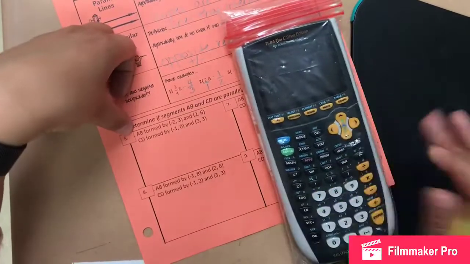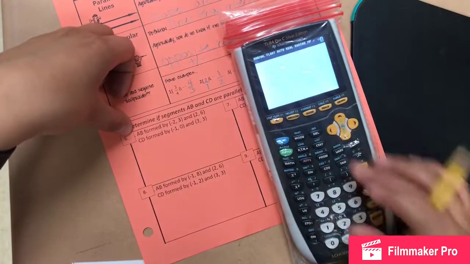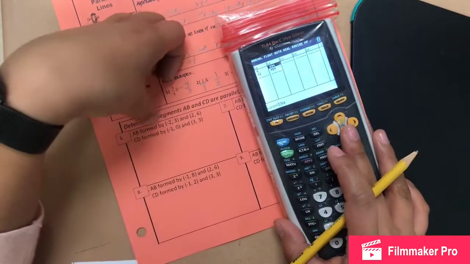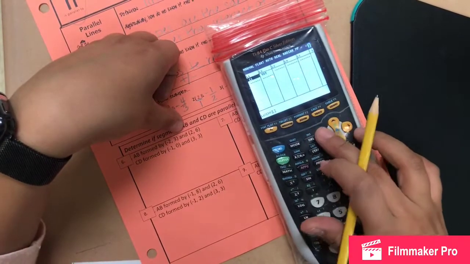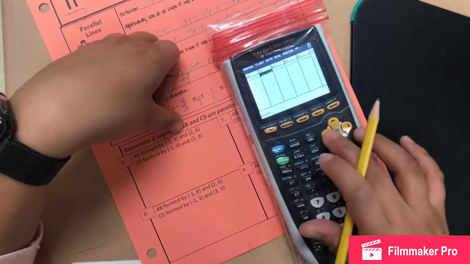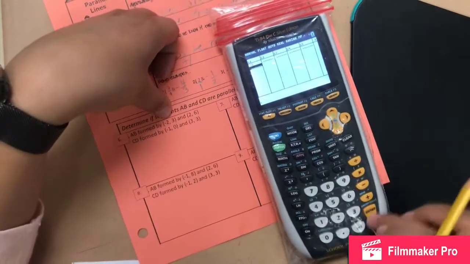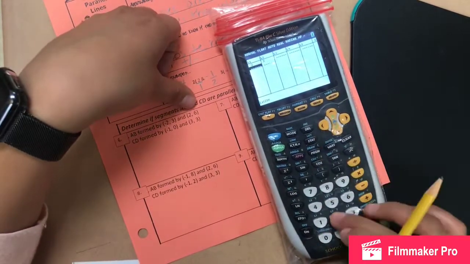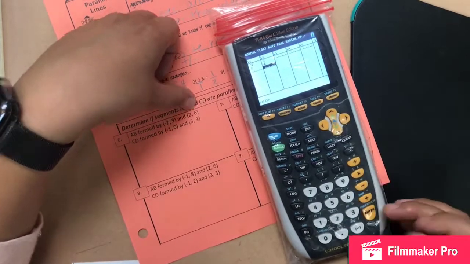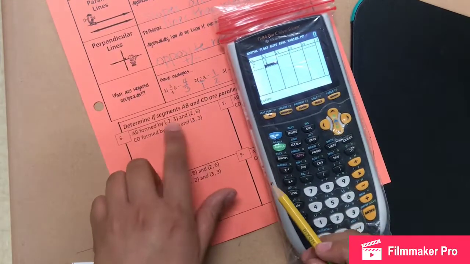So we're first going to do this by performing linear regression, okay? So for number 6, we're going to type these coordinates. First I'm going to do AB. Okay, you can't do it all at once. So first I'm going to type in negative 2 on the left, 3 on the right, 2 on the left, 6 on the right. So I'm taking care of these first 2 first.